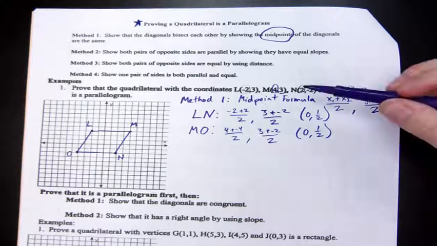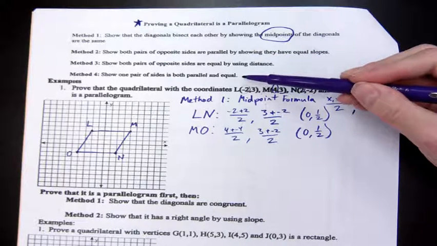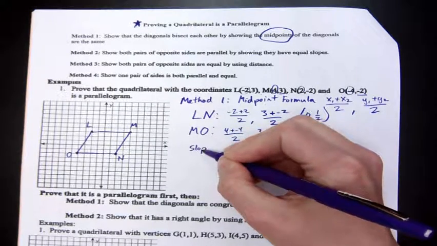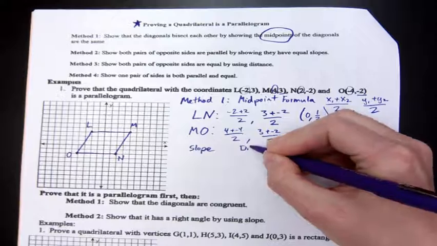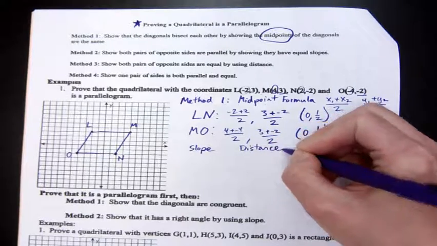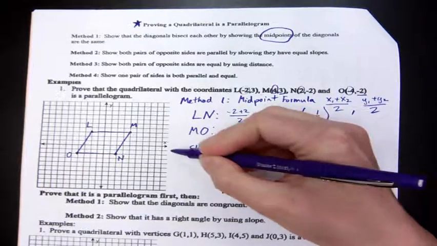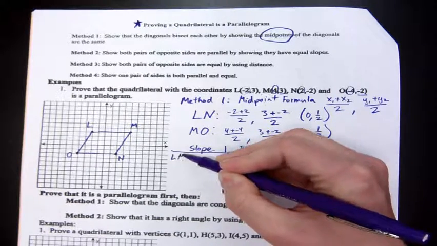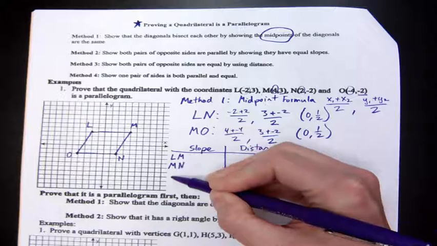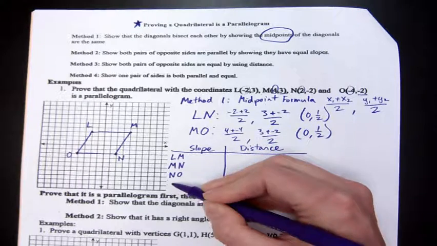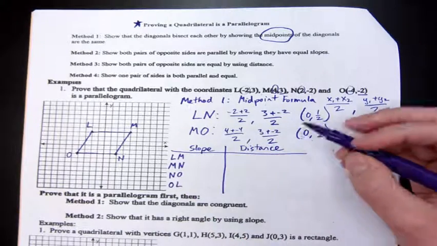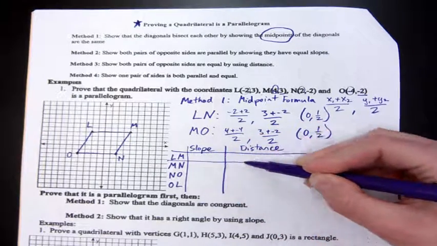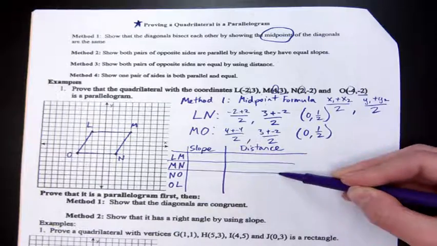Okay, so now the next 3 all deal with slope and distance. So we're going to go ahead and make ourselves a little chart here for slope and distance, and we'll be doing it for all 4 sides: LM, MN, NO, and OL. You can go ahead and draw the lines and make a chart, or you can just write them out in order, whichever is easier for you.